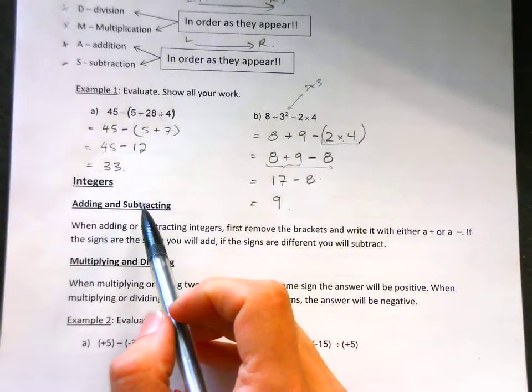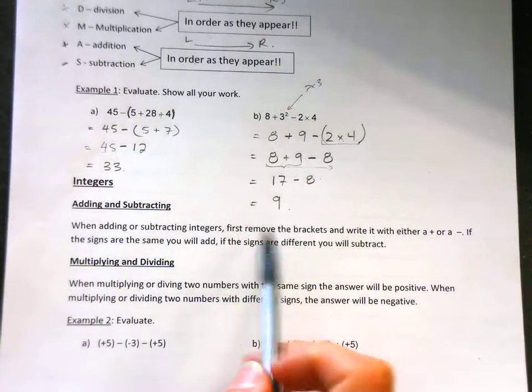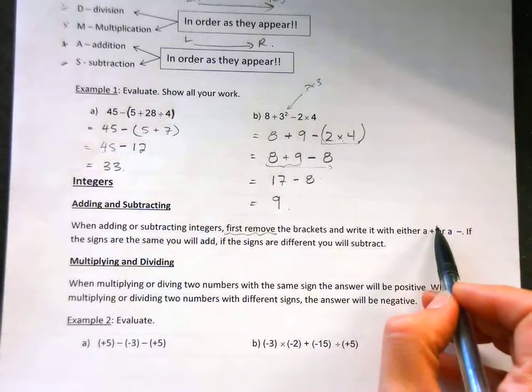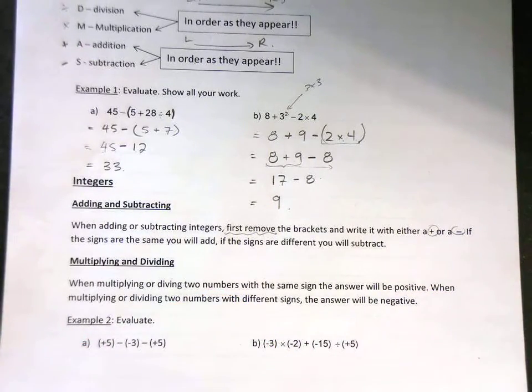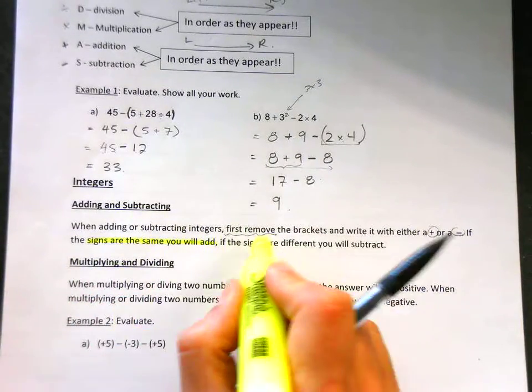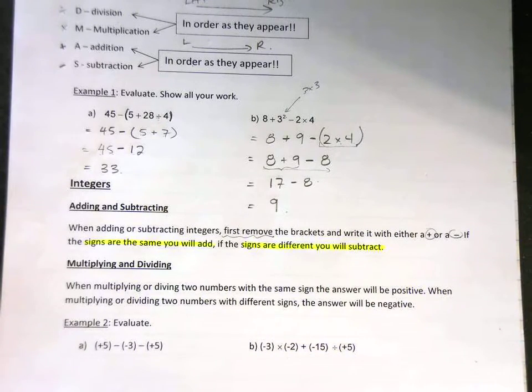which is essentially adding and subtracting, but we have signs in front of them. So the first thing we're going to have to do is remove brackets, okay? And then we'll have to write a plus or a minus. What we notice: if the signs are the same, we will add. If the signs are different, we'll subtract, okay?